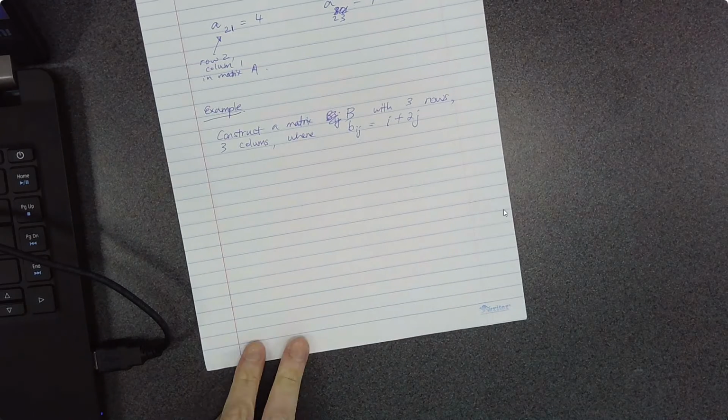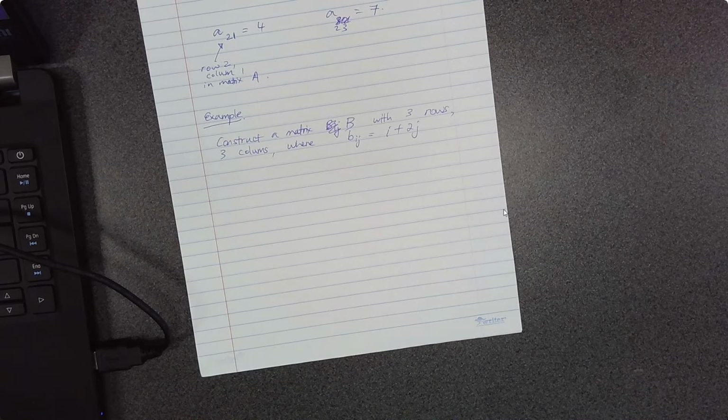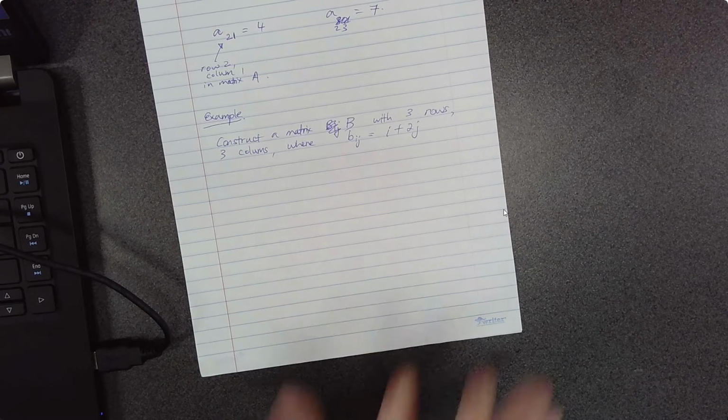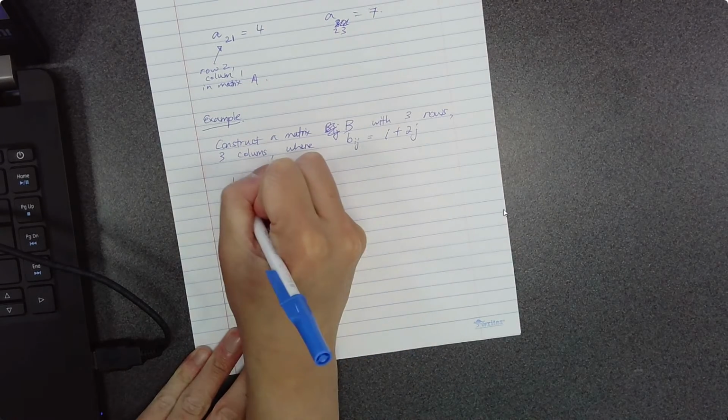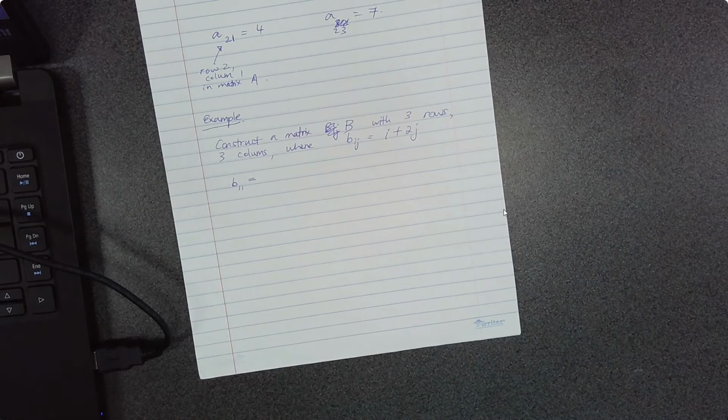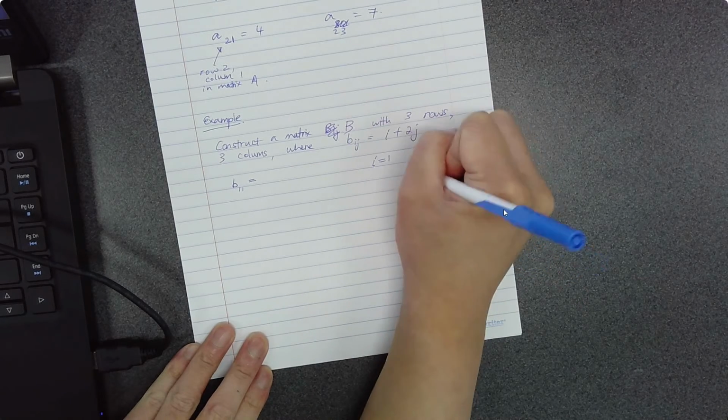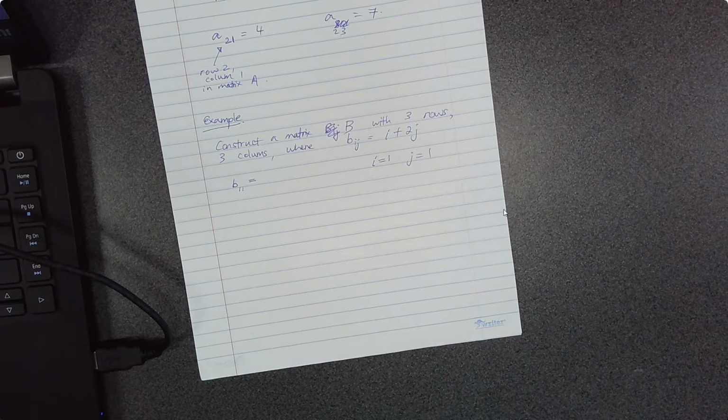What? Yeah, I know. I had the same reaction from our Year 12s when we did this. So let's break it down. This matrix is going to have 3 rows and 3 columns. So let's start with the number in the first row and the first column, B11. So what I'm saying is i equals 1 and j equals 1 here. Okay? Chuck these numbers into the formula.